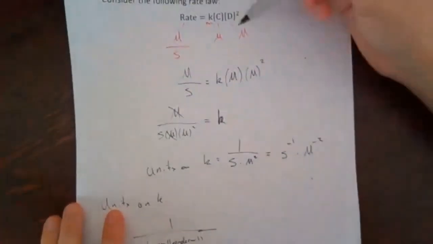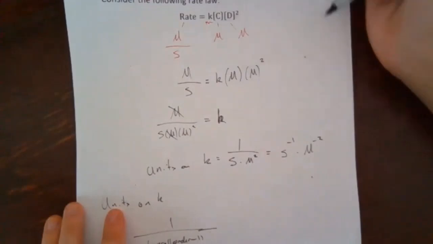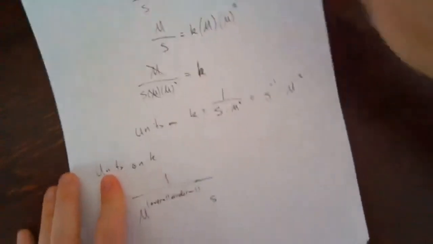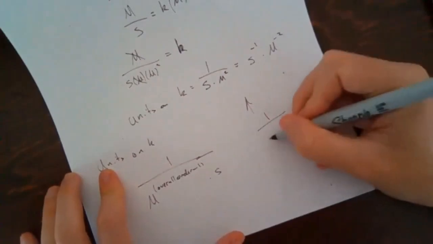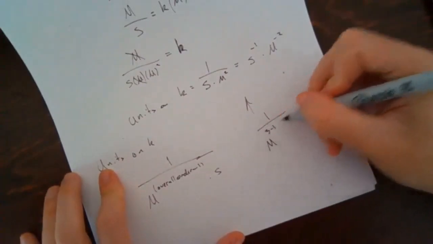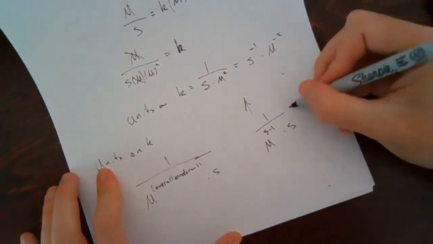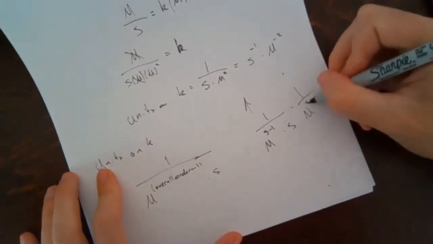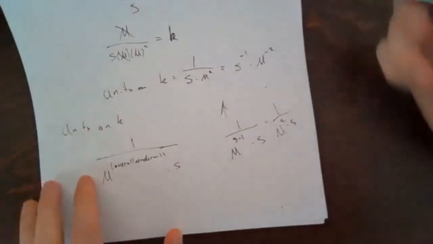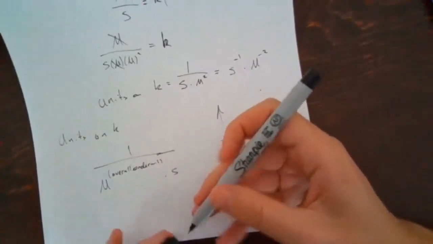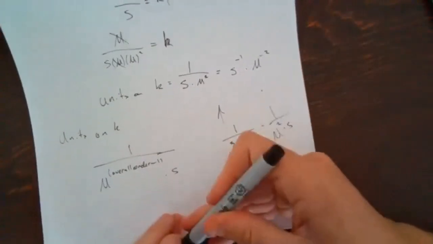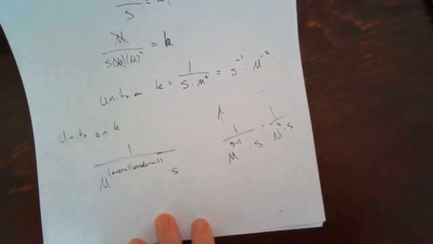So if you note for this reaction, the overall order is 1 plus 2, which gives me 3. If we look at this equation, to come up with this, it would be 1 over molarity to the 3 minus 1 times seconds, which is 1 over M squared times seconds, which is what we got. Again, wherever I'm writing seconds, that can be any unit of time. You can have days, years, millennia, if you have slow chemistry.